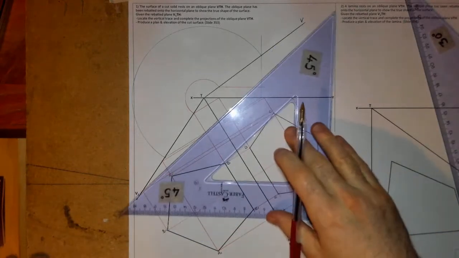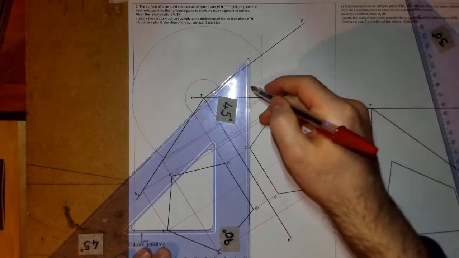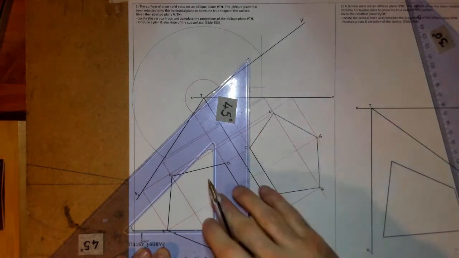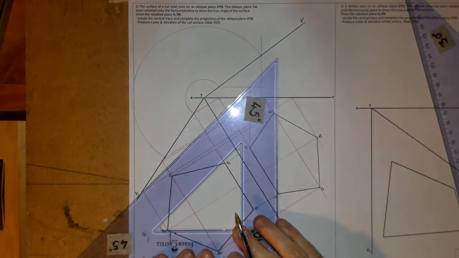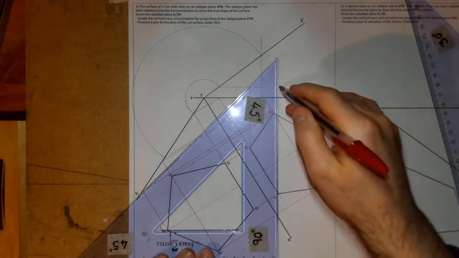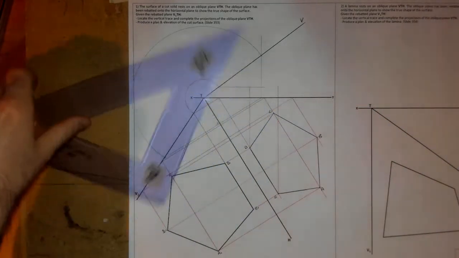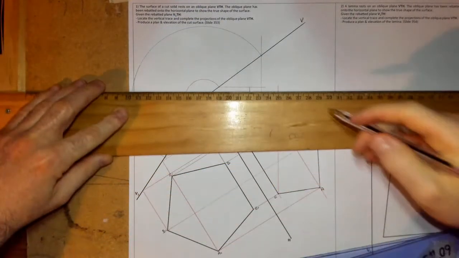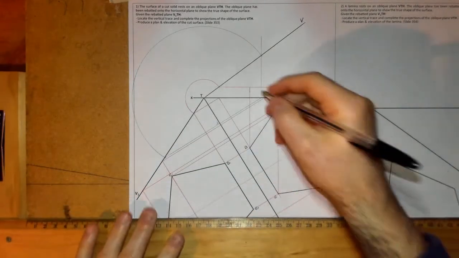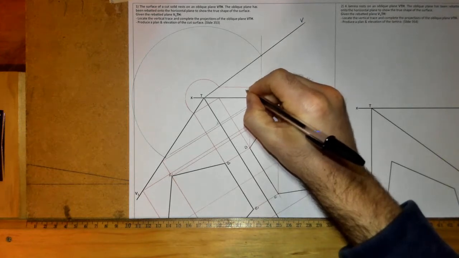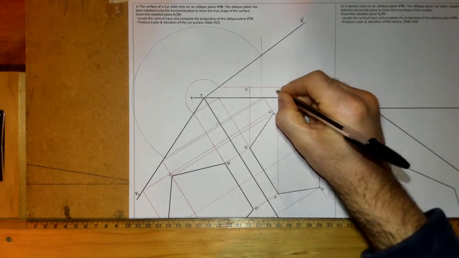Okay, so I can just project up perpendicular. So for D, it's going to be right up there. Okay, and the exact same for E. Just have to extend the line over a little bit. And there we have it. There is our elevation of both D and E.